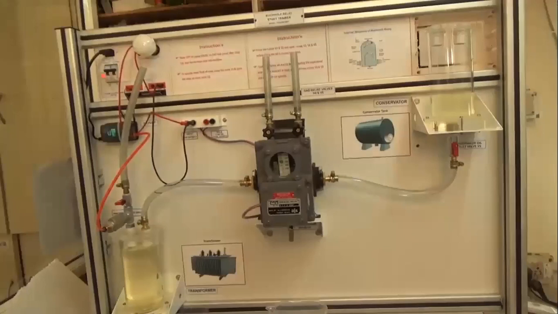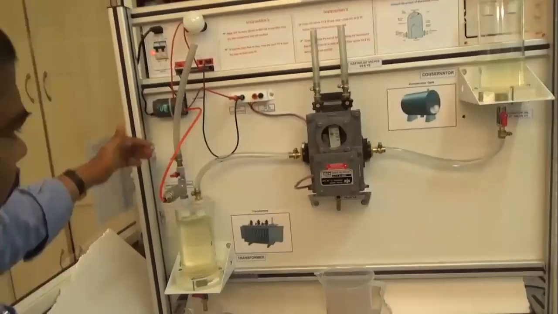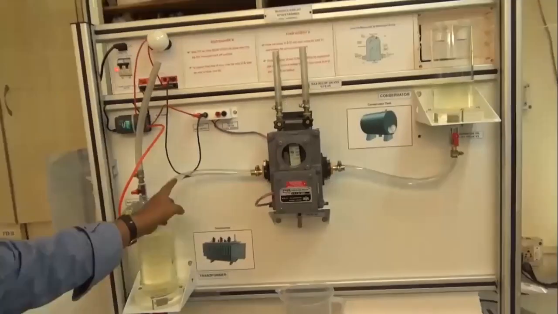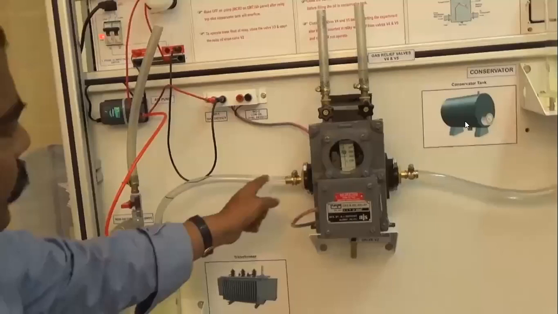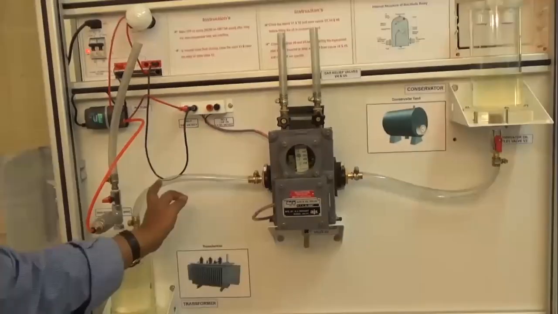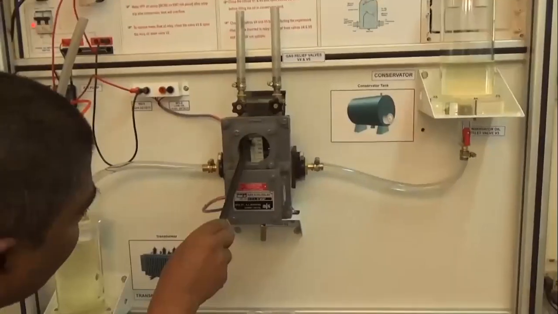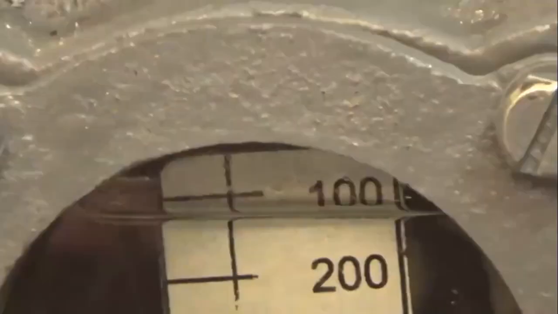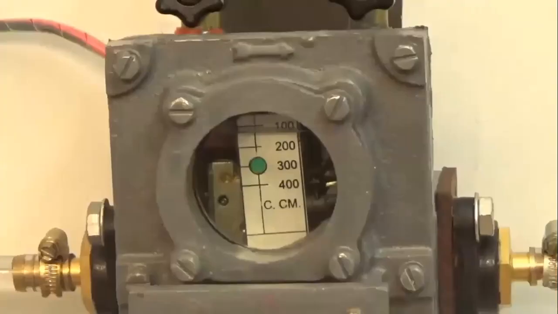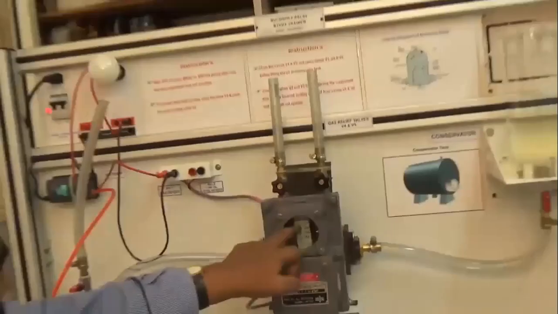As I have already told you, I have switched on this air pump compressor. Now you can see the air bubbles passing through this tube, correct? Into this relay. And you can see the scale also, it has reached up to 100 cubic centimeter. As soon as it reaches 210 cubic centimeter, as I've already told you, this lamp will glow. Let it reach 210 cubic centimeter.